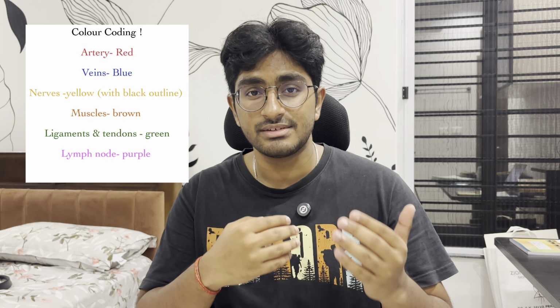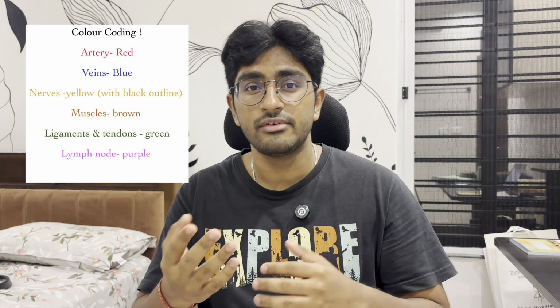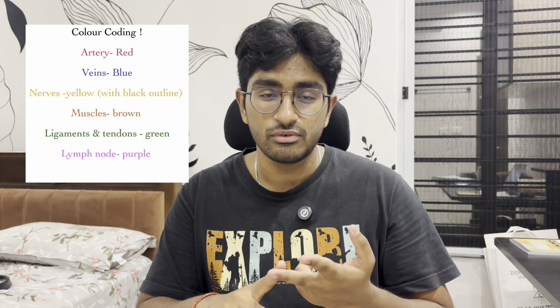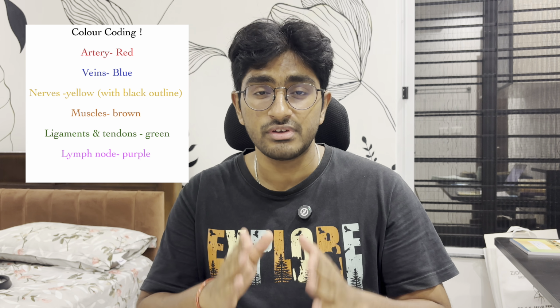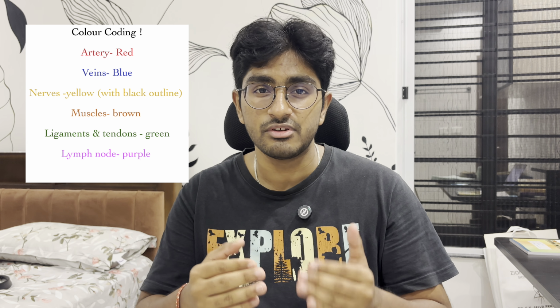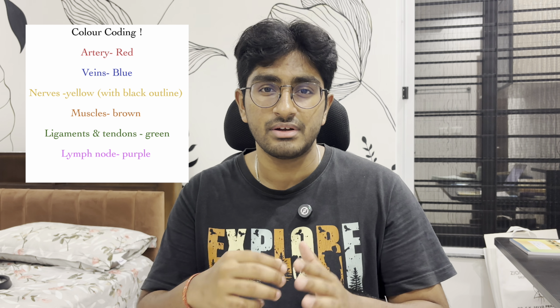There is a certain color coding that you need to follow. For arteries you need to use red, for veins you need to use blue, and for nerves you need to use yellow. Sometimes yellow is not that visible, so just draw it in yellow and give black color outlines.